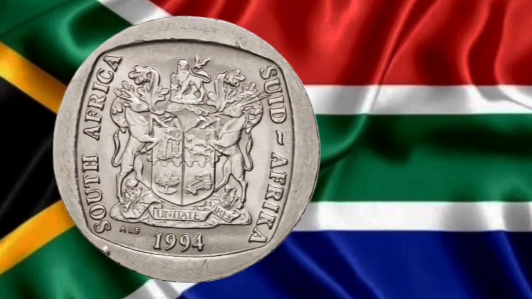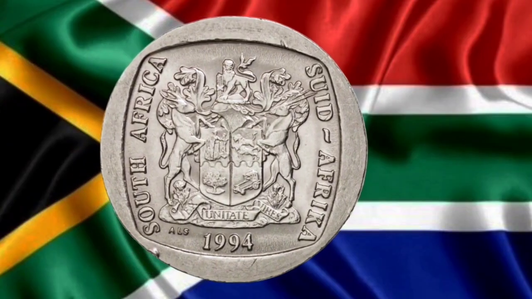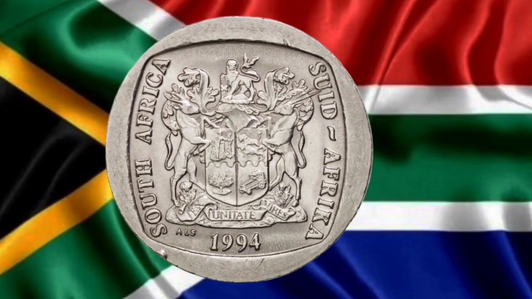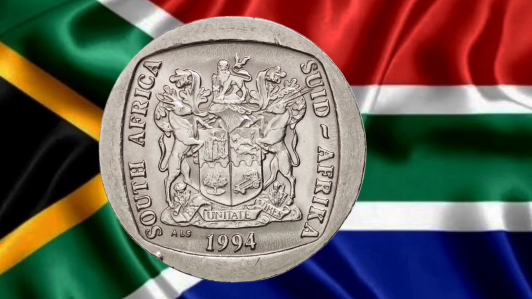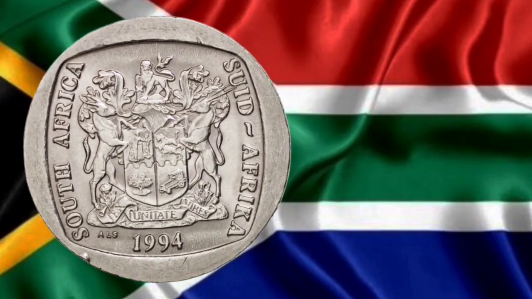While it was intended for everyday use, many 1994 5 Rand coins were saved due to their historical importance. This has helped them remain in good condition over the years.